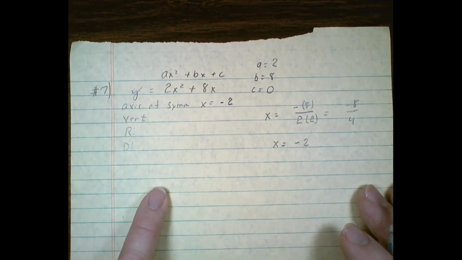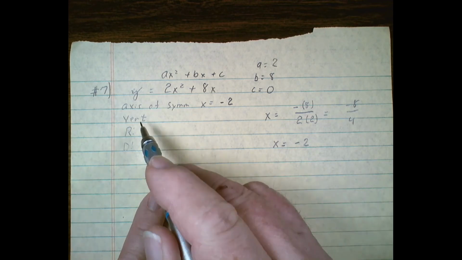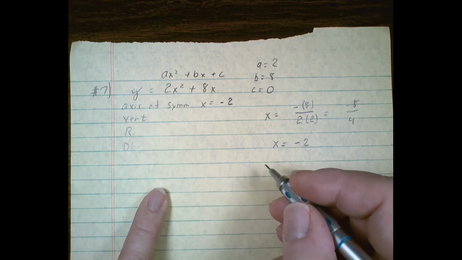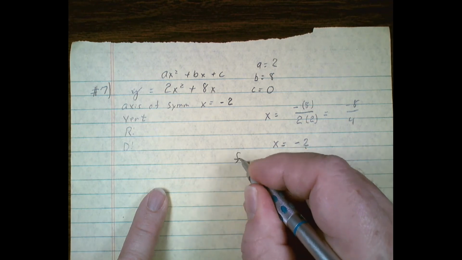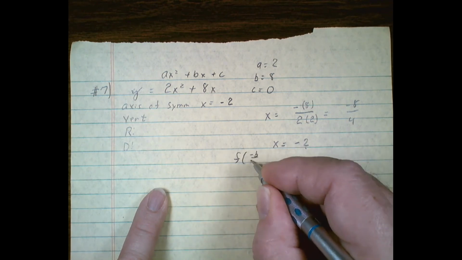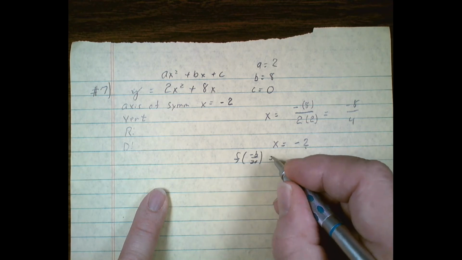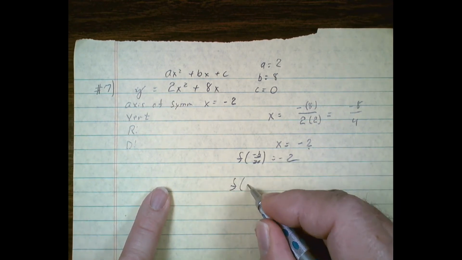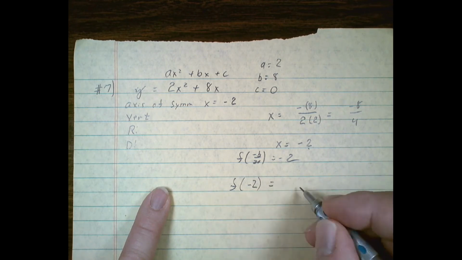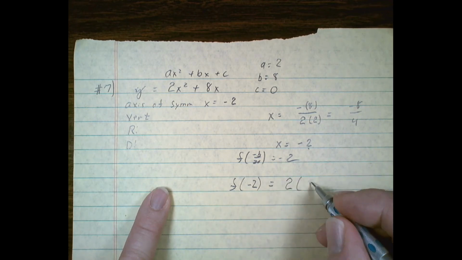See, we understand this, so we can go a little bit faster. Next I'm going to find the vertex. Remember, that's f of negative b over 2a, so we know that's this. Again, negative b over 2a for this problem is negative 2. So I'm going to plug in f of negative 2 into my original problem.